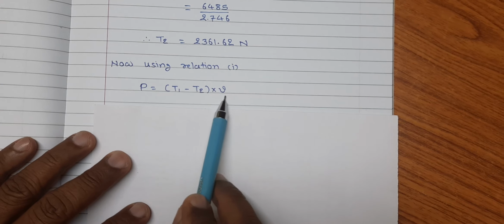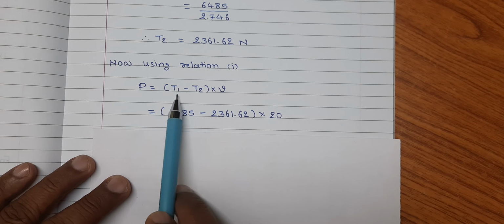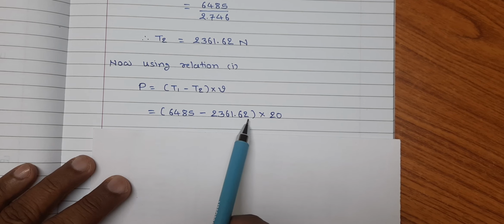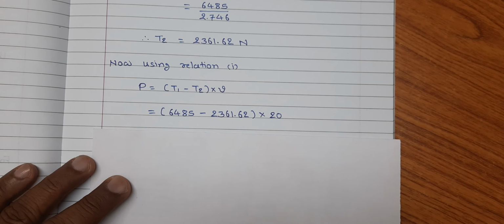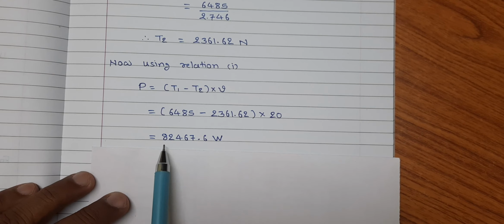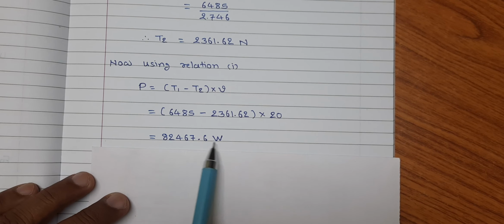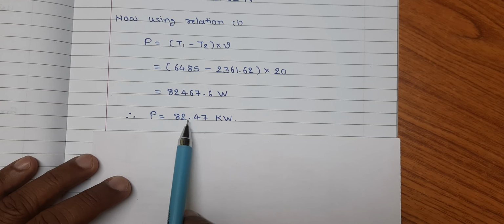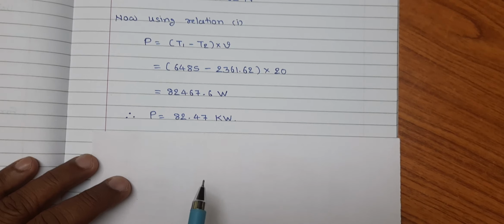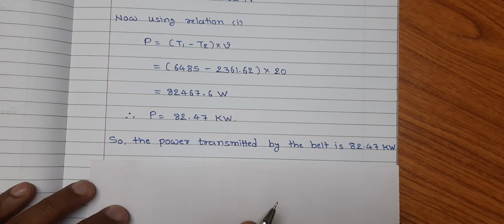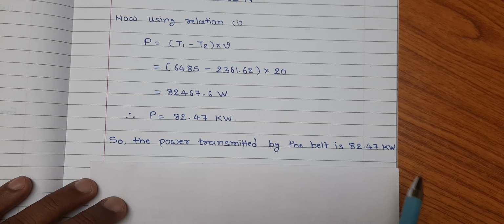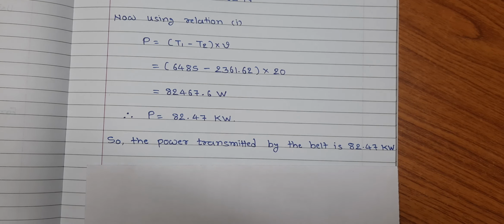Using the values of T1 and T2 in relation 1, we found power transmitted P is equal to T1 minus T2 into V, that is P is equal to 6485 minus 2361.62 into 20. That gives us 82,467.6 watt and can be written as P is equal to 82.47 kilowatt. So we conclude that the power transmitted by belt at given speed is 82.47 kilowatt. Thank you friends.